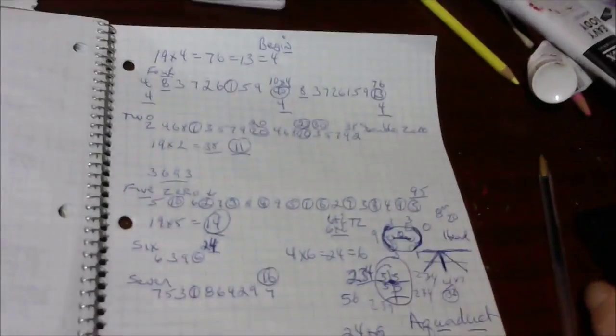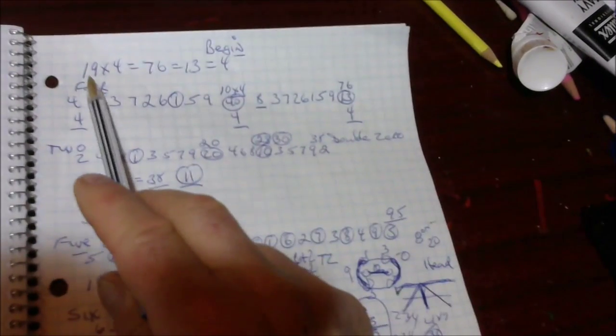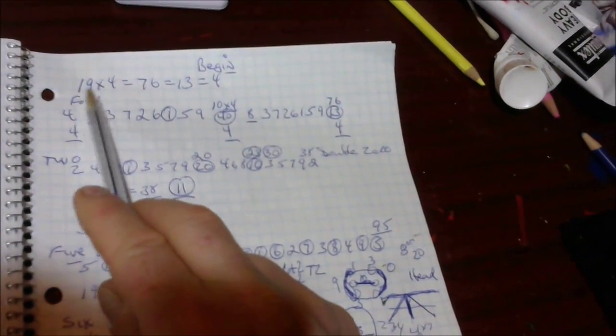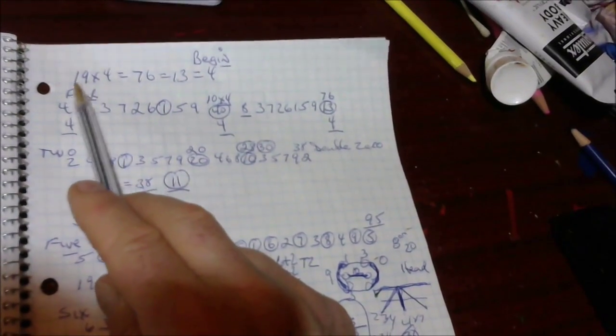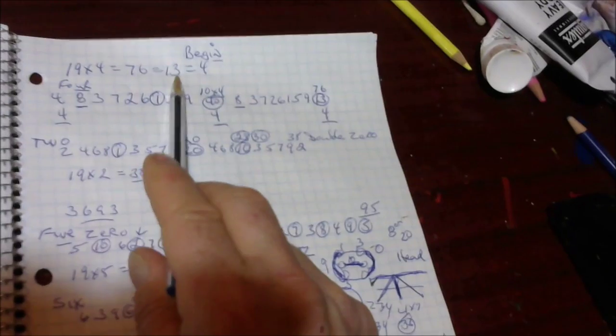Now we're going to go on to the next page. And this is what happens. 19 times 4 is 76. This is the lowest of both groups. This is where everything creates. This is the angel's number. This is 8 and 1, and this is 1. It becomes 76, becomes 13. 1 and 3 equals 4.